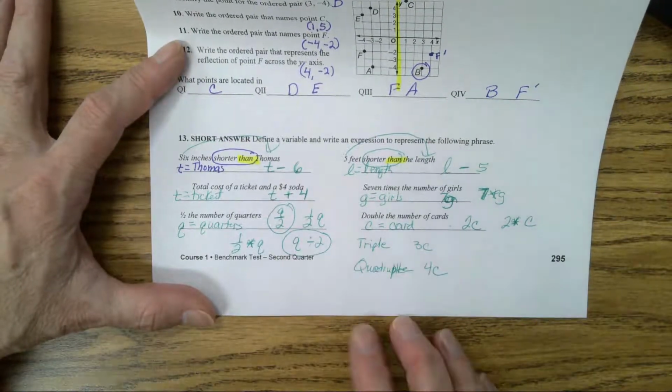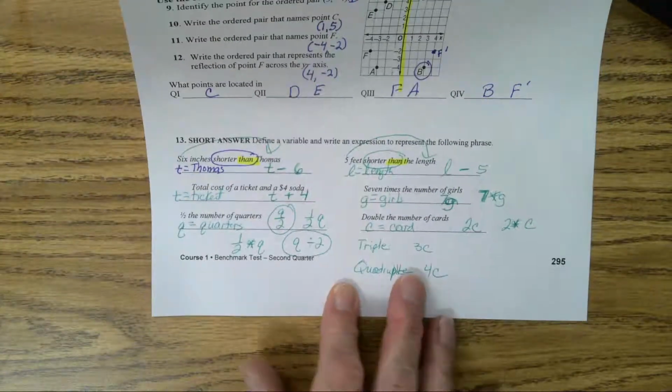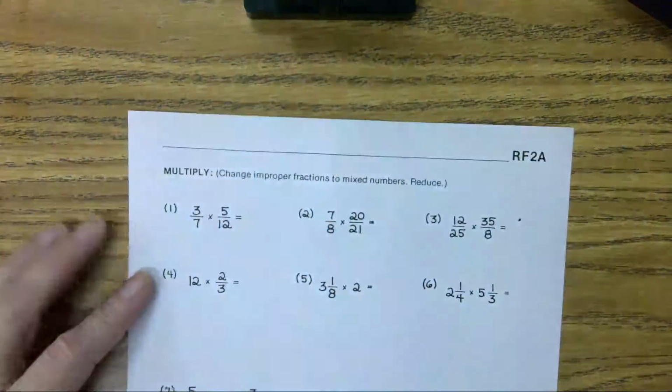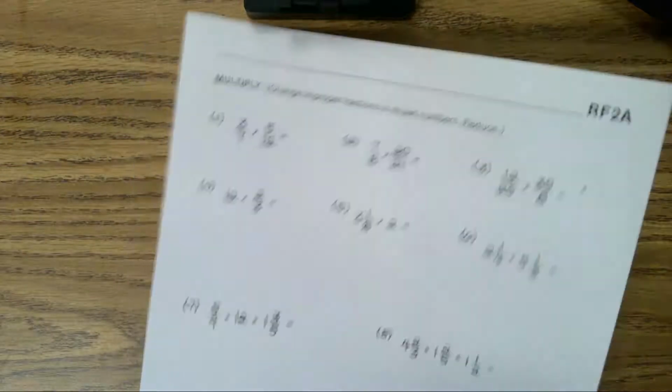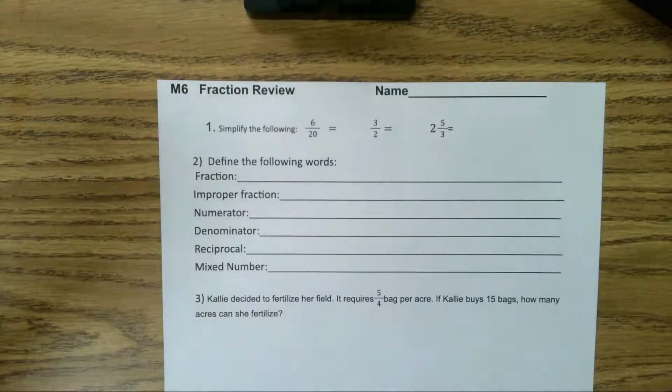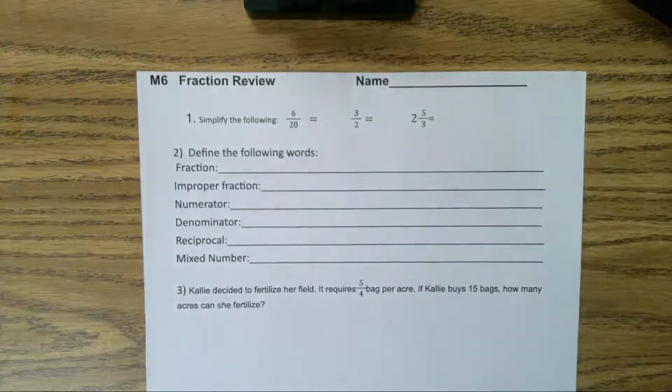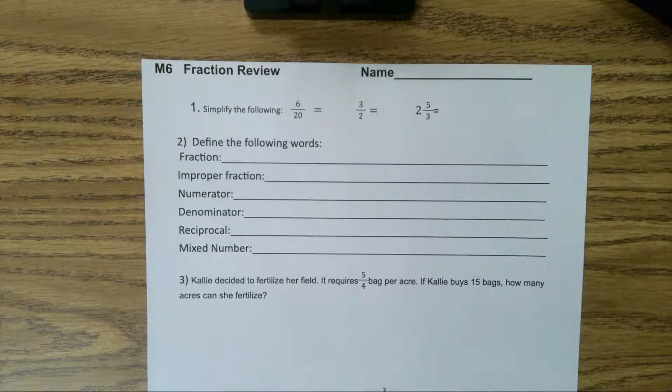All right, now the next paper I'm going to have you do, I'm going to give you this worksheet here. You're going to do multiplying and dividing, and then there are a few word problems on the back. If we don't get this finished today, I expect you to get half of it finished. We'll finish this on Monday.